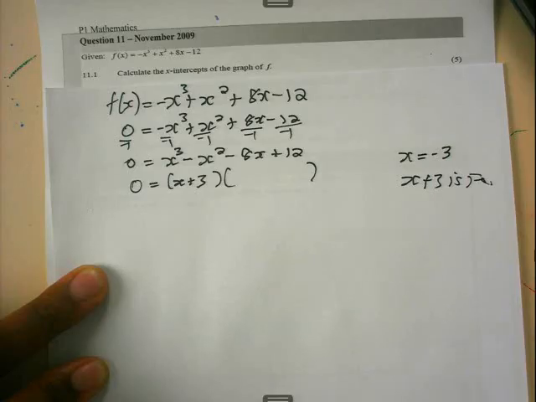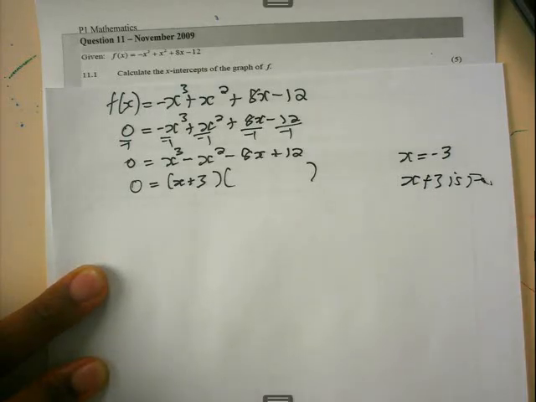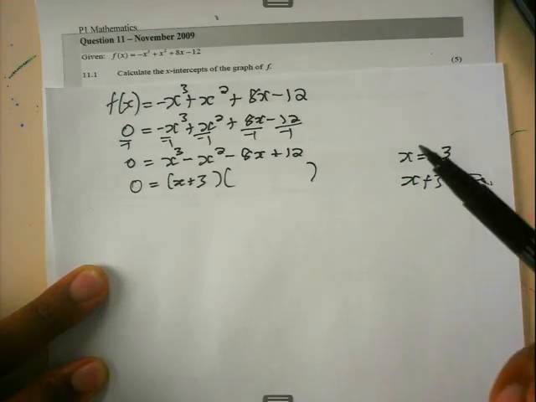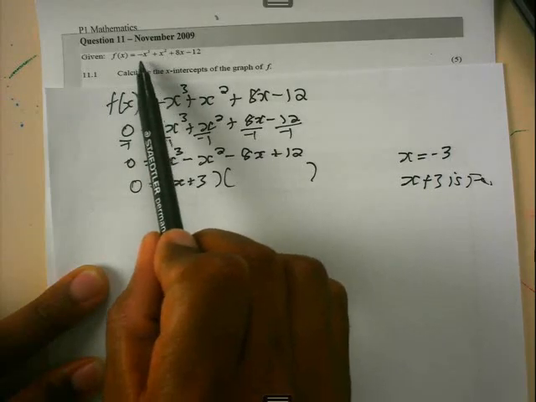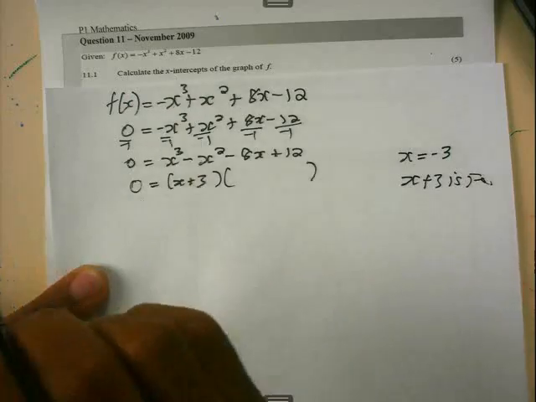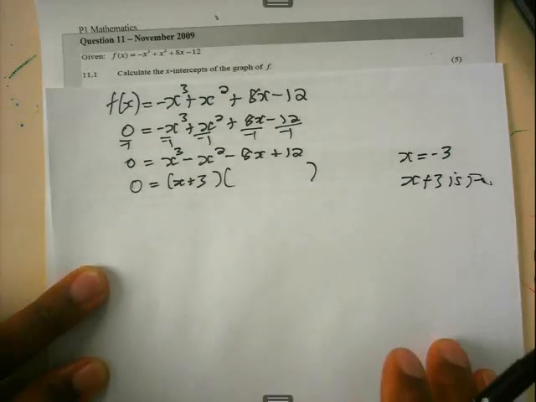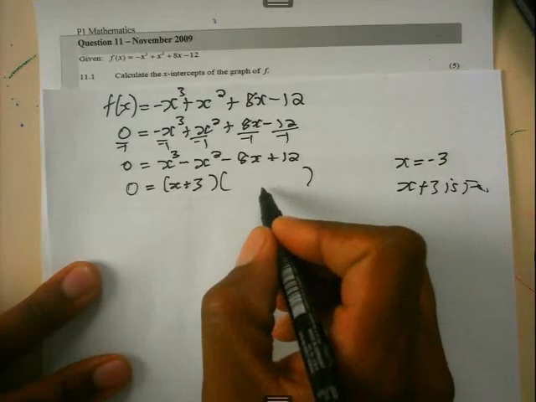Boys and girls, you must be very careful on this. Sometimes you'll be asked to show that x plus 3 is a factor of f. To show that x plus 3 is a factor of f, you just take minus 3 and substitute it in the original equation. Therefore, if y is 0, then it means x plus 3 is a factor. Boys and girls, we have the first part here. Now we are looking for this one.